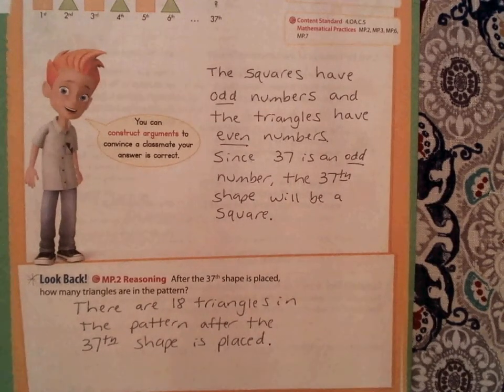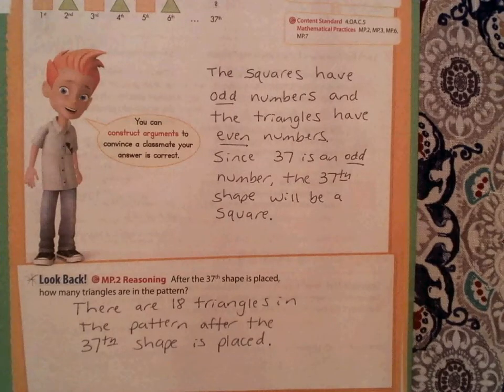We are working with the students on restating the question and writing sentences. So make sure, guys, when you are doing your math work, if it asks you a question, that you restate it in your answer.